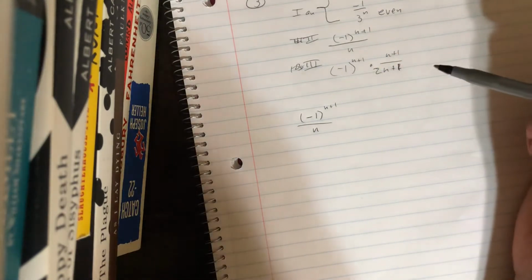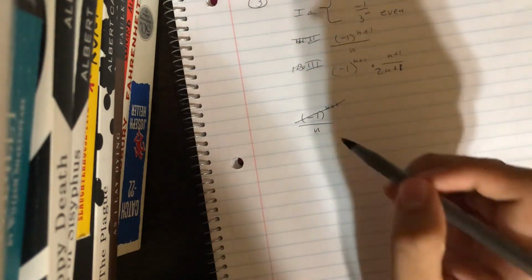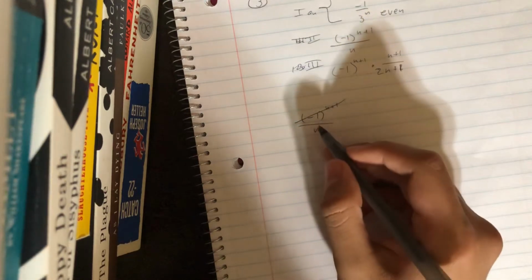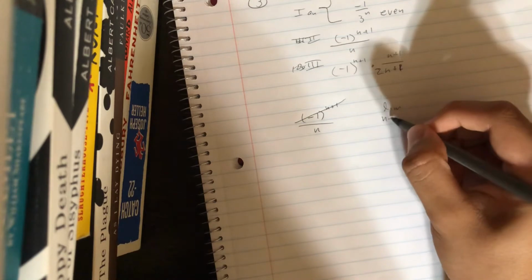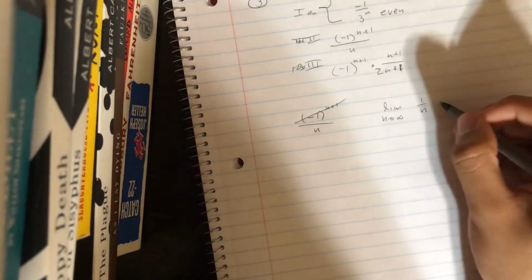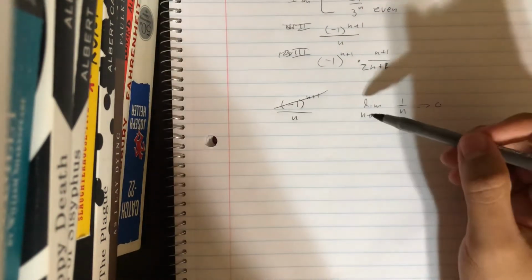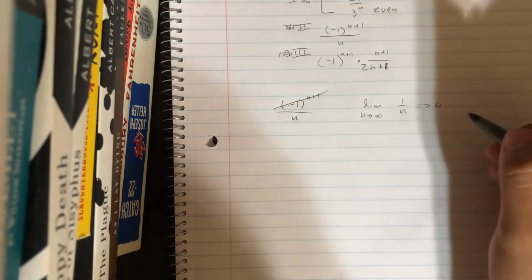What the alternating series test wants you to do is look at this and ignore the negative 1 part. From here, you know you have an alternating series. First take the limit as n approaches infinity of 1 over n, which is simple. That goes to 0. If the limit as n approaches infinity of a of n, which is what they're calling the 1 over n, is 0, then first check mark.